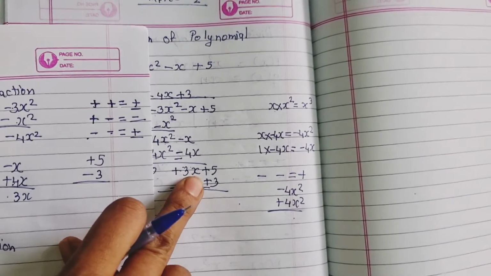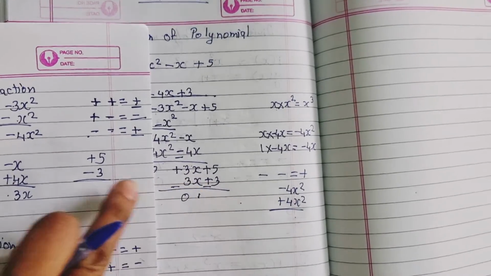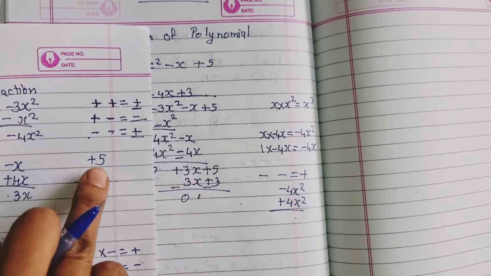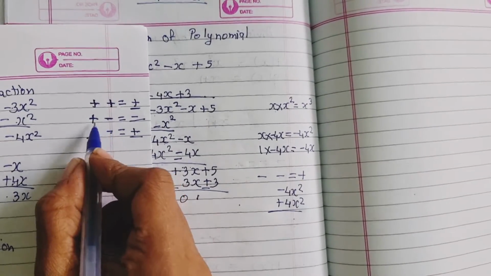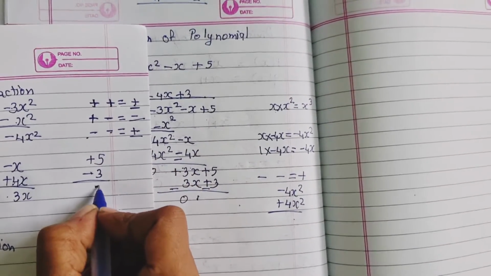Now the sign is now positive. Earlier it was positive. Because of this negative sign, it has changed to negative. So plus 5 minus 3. So we subtract, because positive minus we have to subtract here. When we subtract, we get 2.